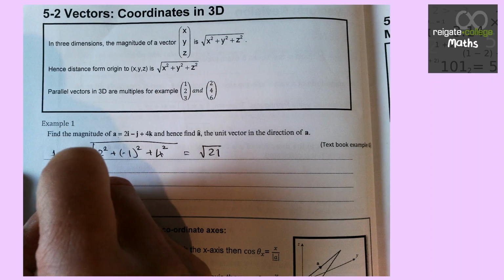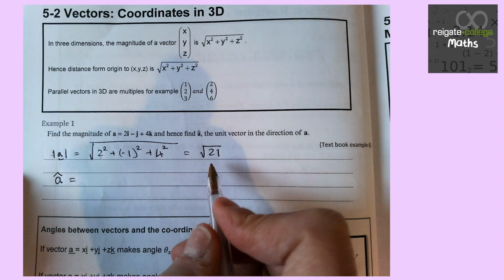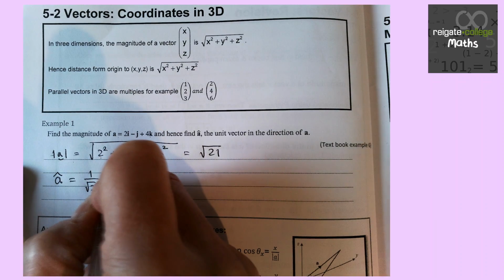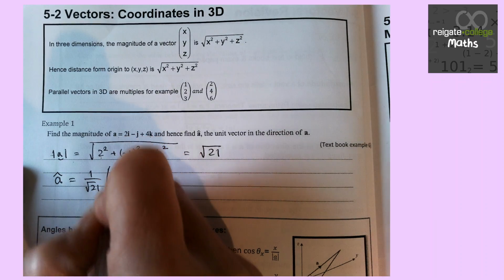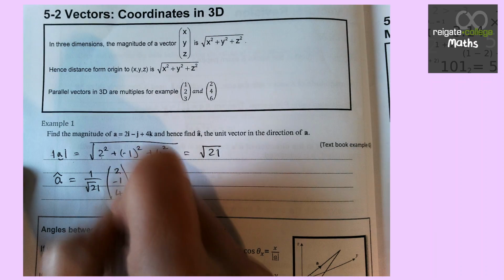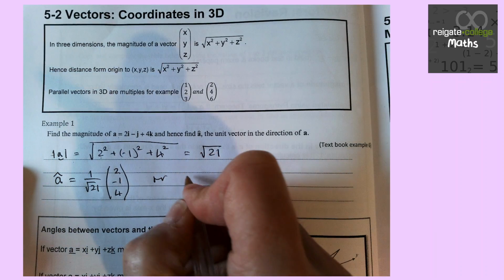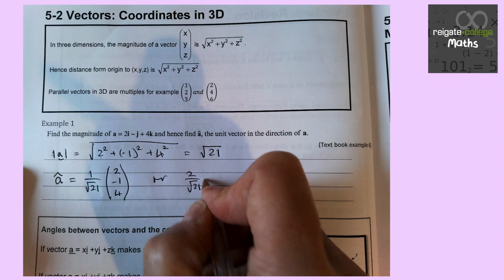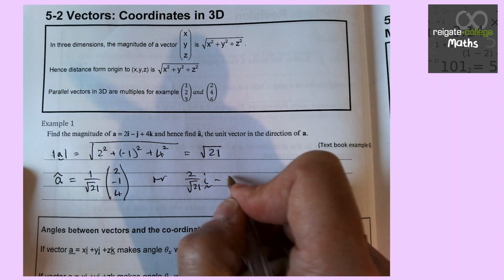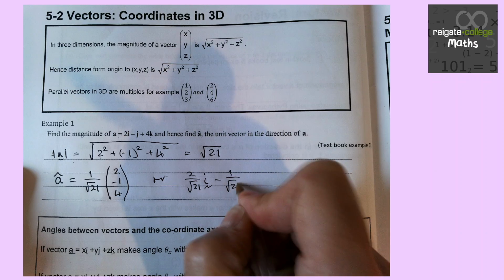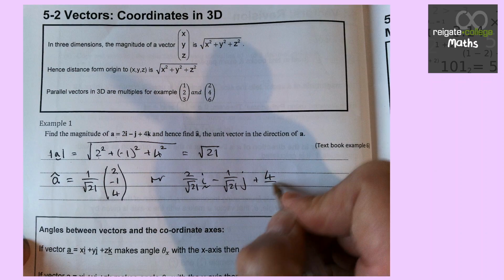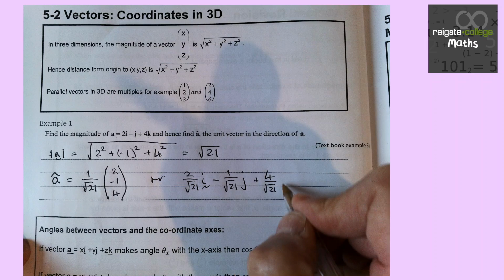To find the unit vector, a hat, we're going to write it either as 1 over root 21 times the vector (2, -1, 4), or 2 over root 21 i minus 1 over root 21 j plus 4 over root 21 k.